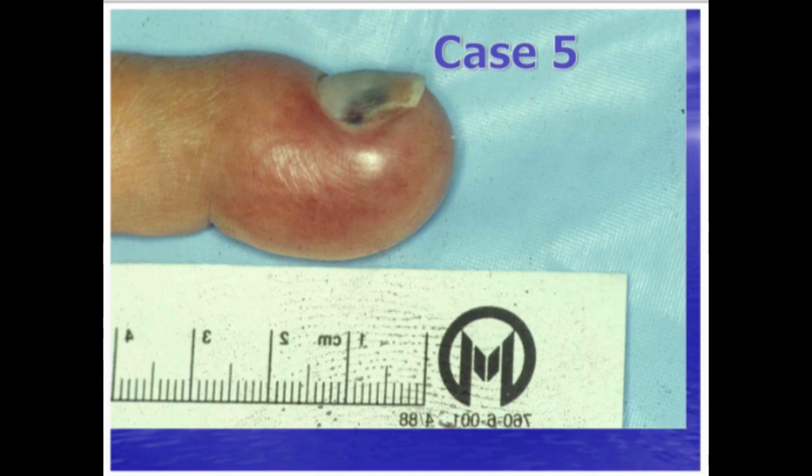Staphylococcus aureus is the most common organism. Streptococcus can also be involved. If the patient likes to bite the nails, anaerobes can be involved too. Also remember that the differential diagnosis of finger lesions like this includes herpetic whitlow and also a felon.